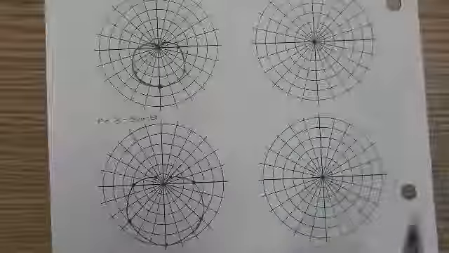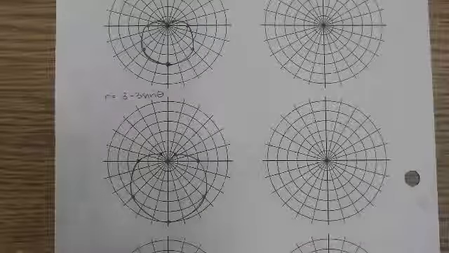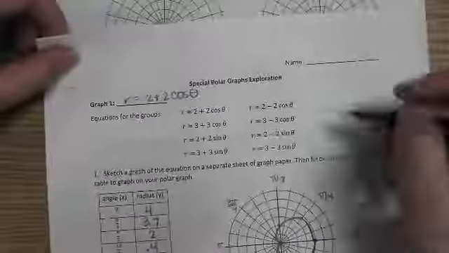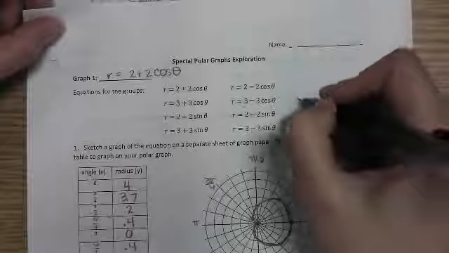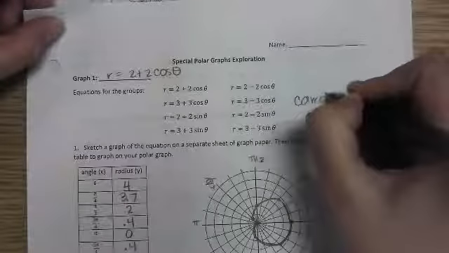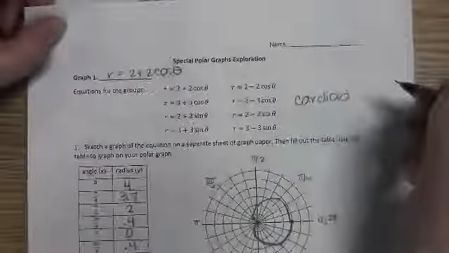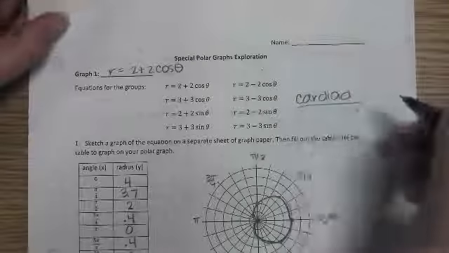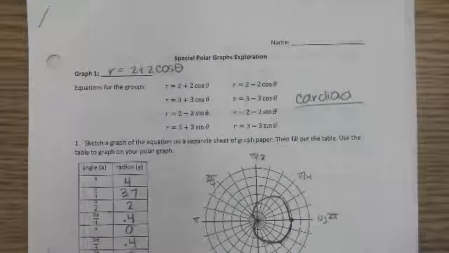Okay, so at this point you should be noticing some things. The name of these graphs are cardioids. There is a pretty good chance that I'm going to pronounce some of the names wrong, so don't judge. I can spell them correctly, that's about it. Okay, so you should be writing down one for each of those.